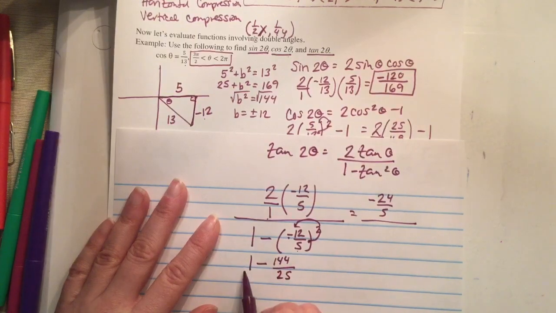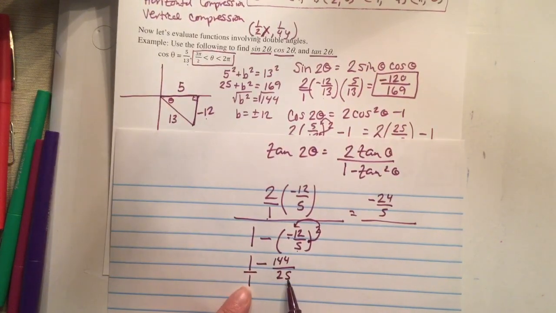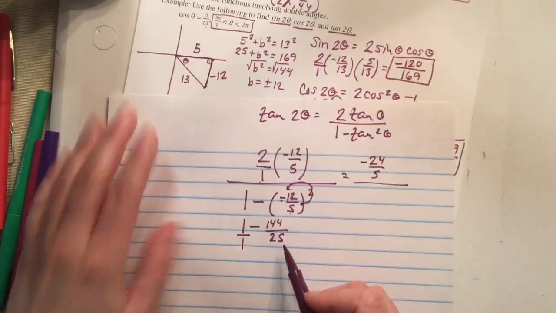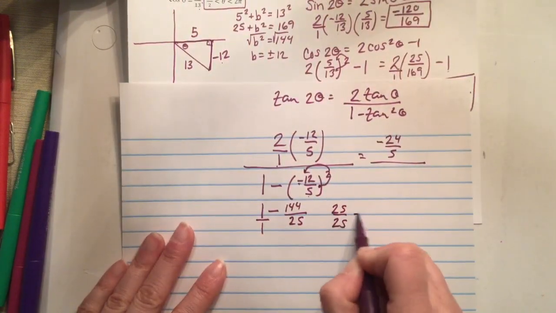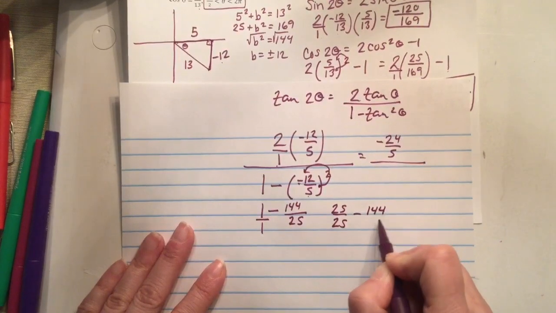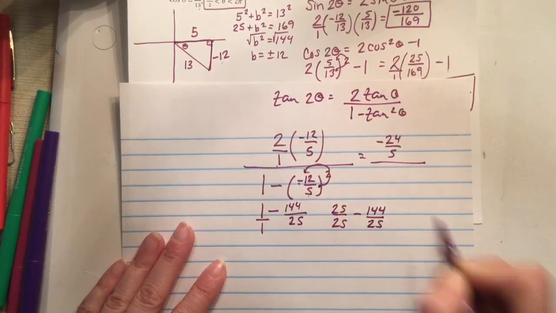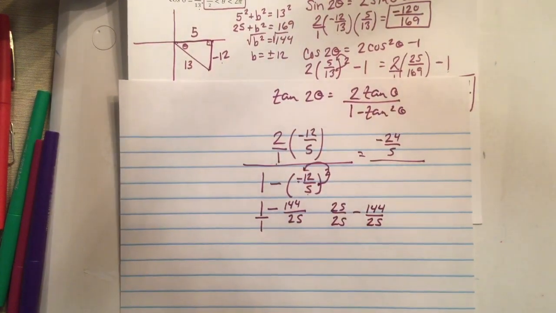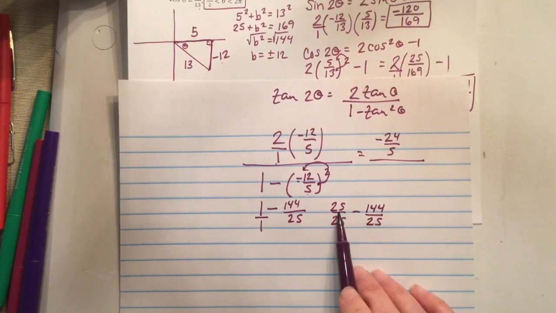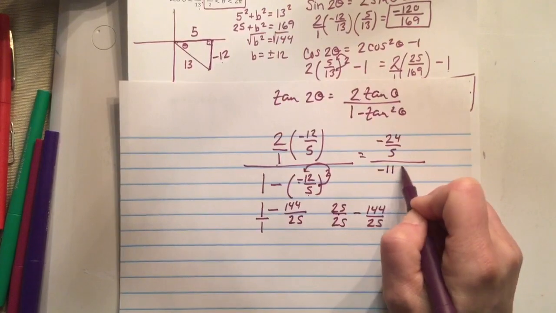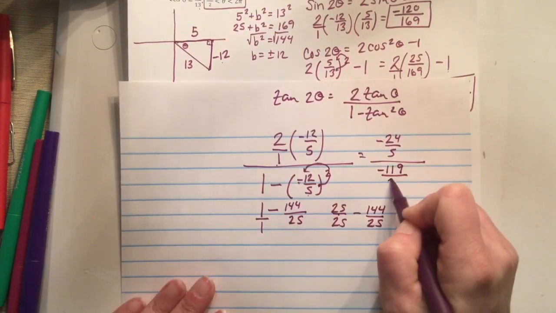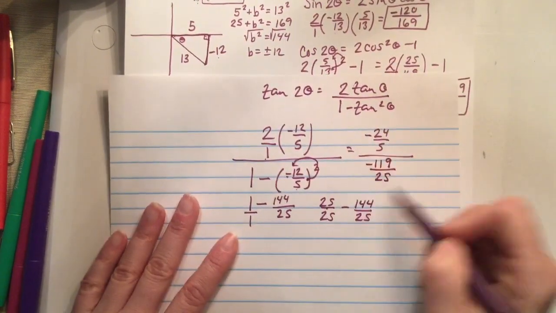Again, you're subtracting fractions, so we need to make a common denominator. So I need to make this 25 over 25 minus 144 over 25. So when we do this, if I go ahead and take 25 minus 144, I get negative 119 over 25. So I have it to here.